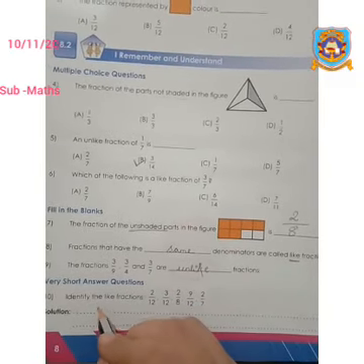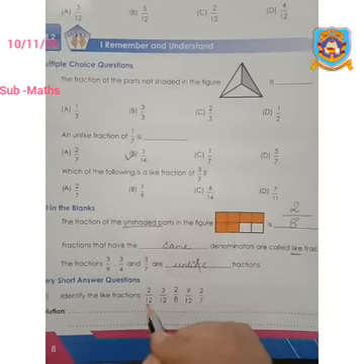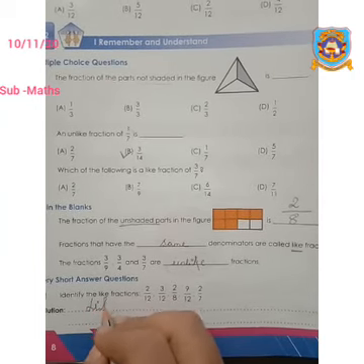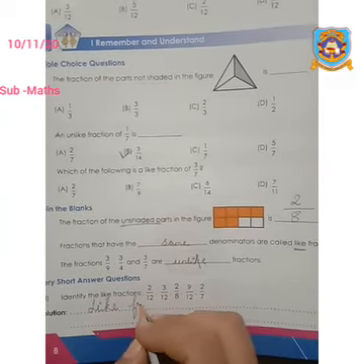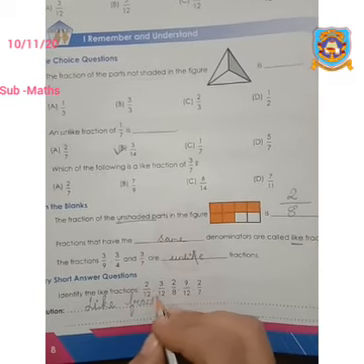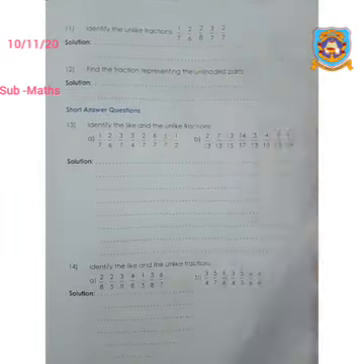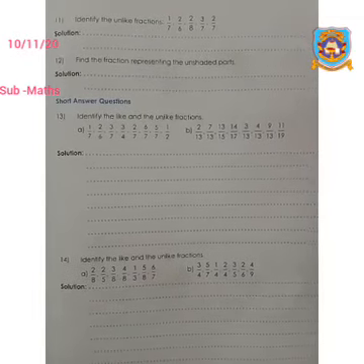Now question number 10 is given here. Identify the like fraction. So you have to find the like fraction. How will you do it? You will write like fraction, then you will write the answer. Okay children, so do it by yourself. Similarly, question number 14 is also homework. Question number 11 is also homework. You have to identify that.